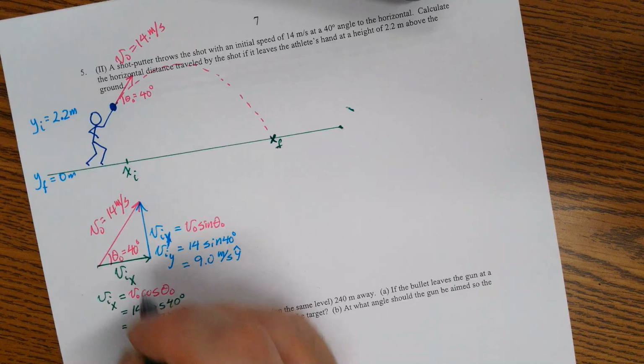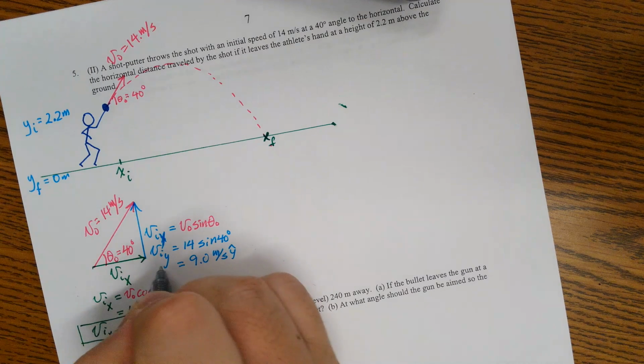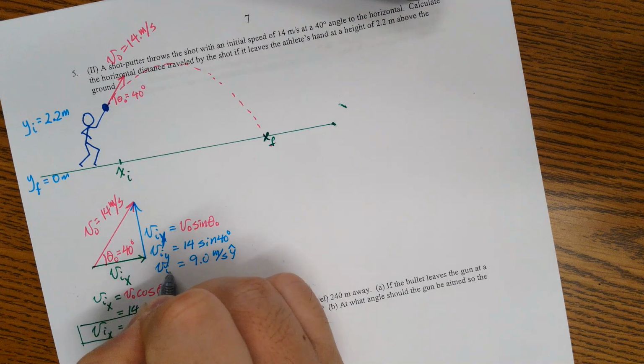So it's a good idea to know these so that you can actually work it out. Always have this ready before you start the problem.